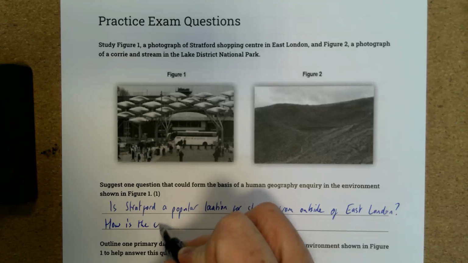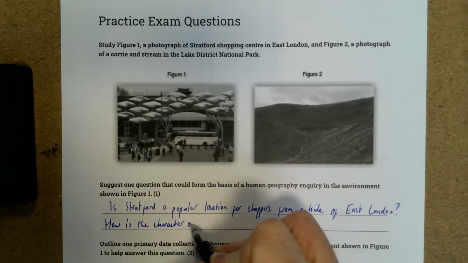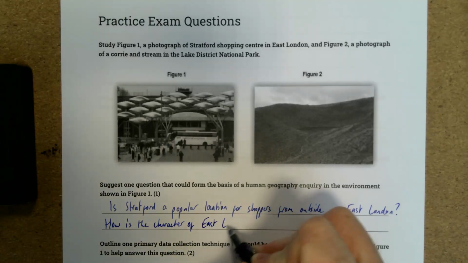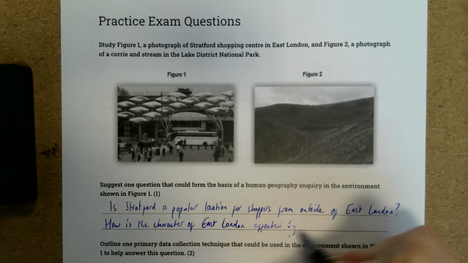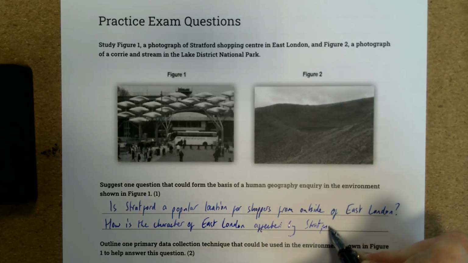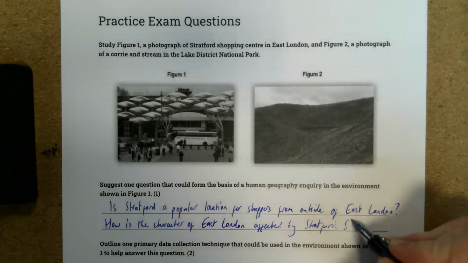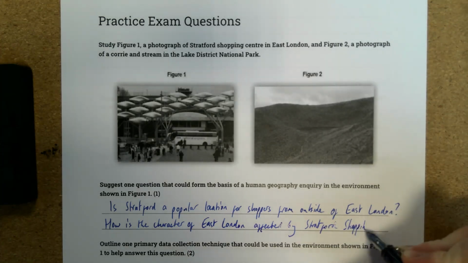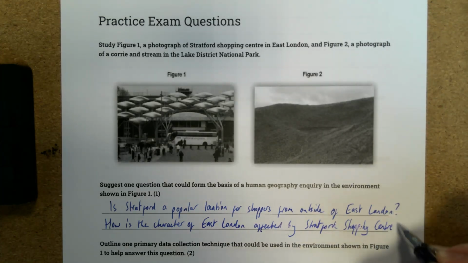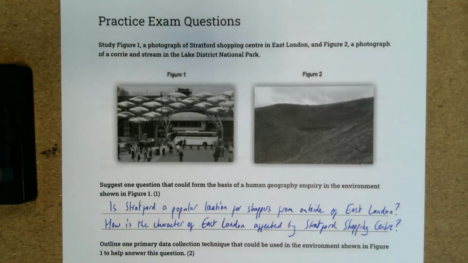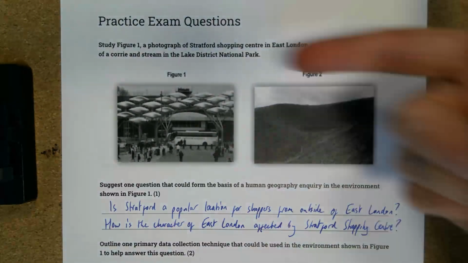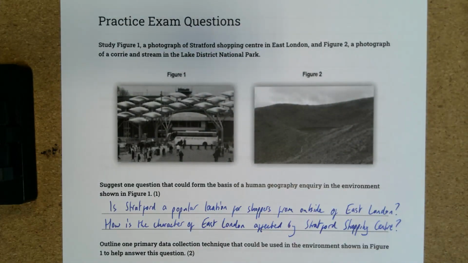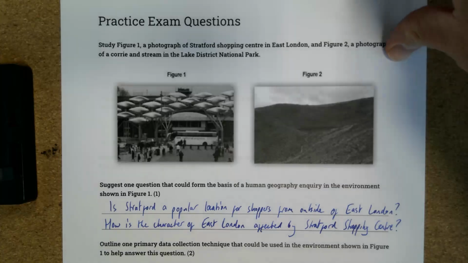How is the character of East London affected by Stratford Shopping Centre? Any question that you were to write that would be linked to the image or the prompt above it would be seen as valid. So either of those questions would pick up the 1 mark.